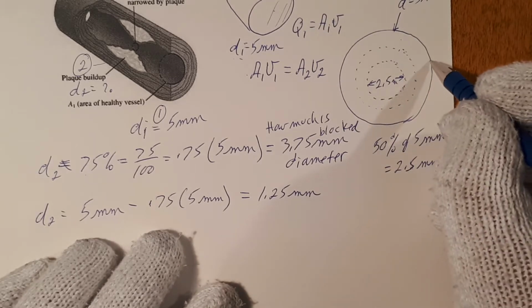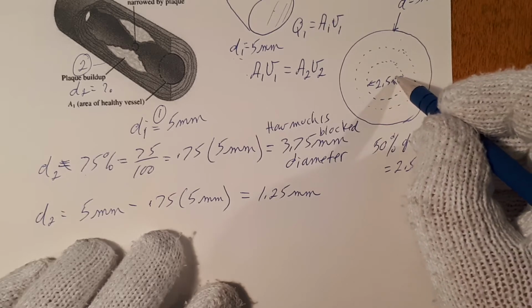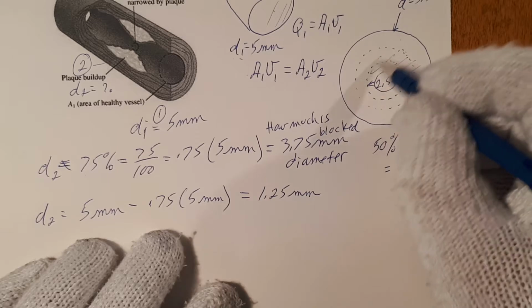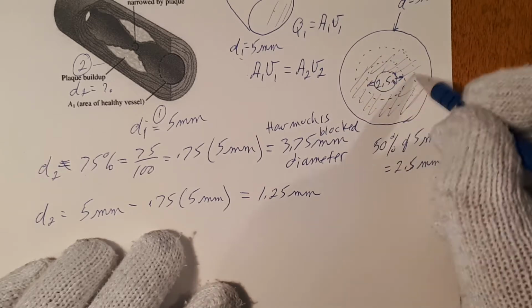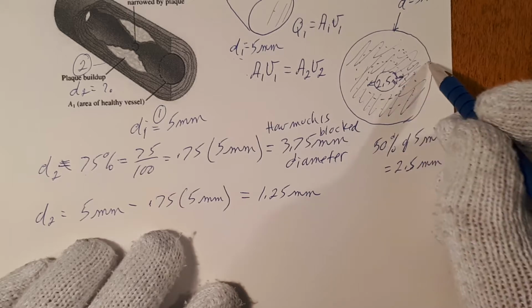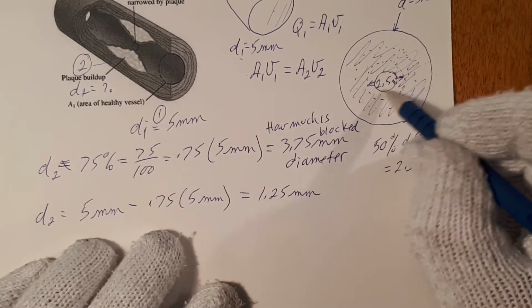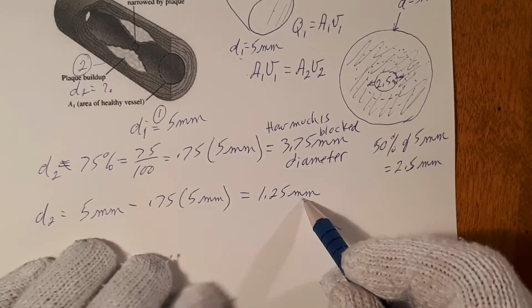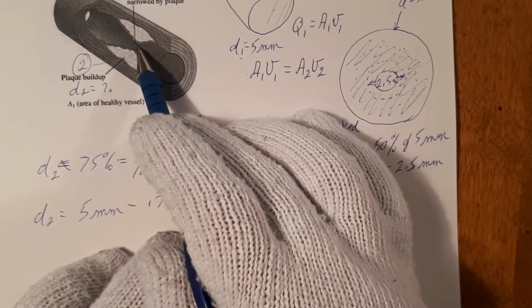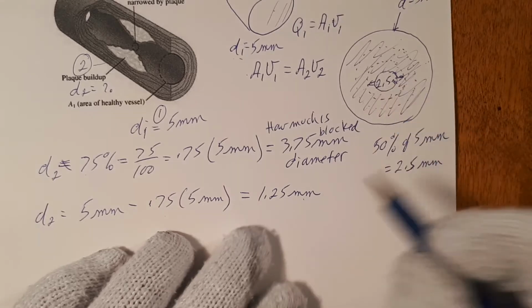Now, if we take a diameter, go down somewhere around here, so this much is blocked. And we subtract what's blocked from the original 5, which will give us what's open. That's what this is. So 1.25 millimeters is in fact the size of the opening here. This is how much is open.